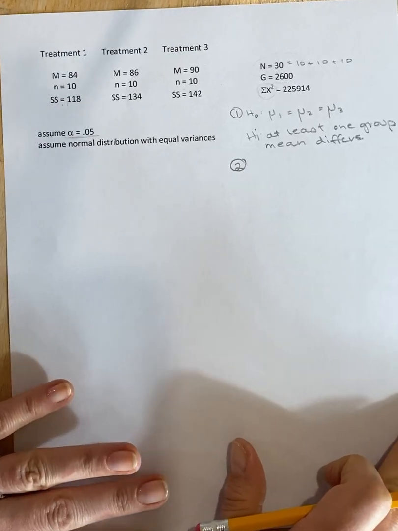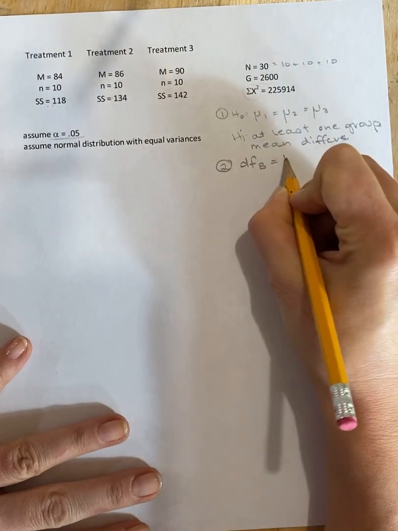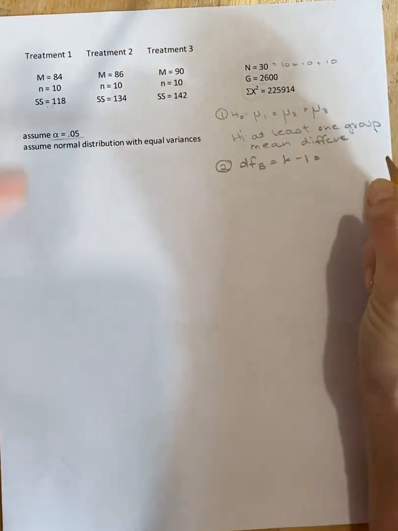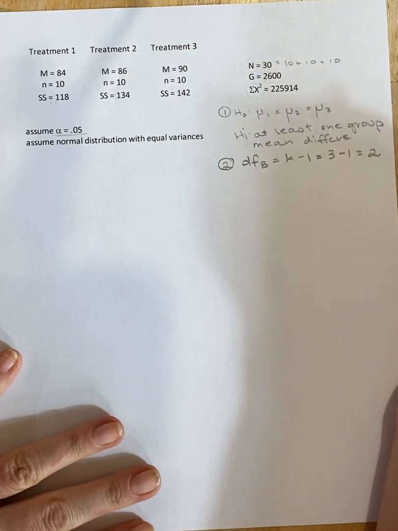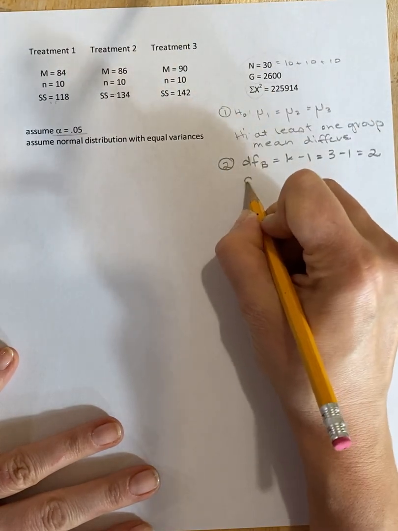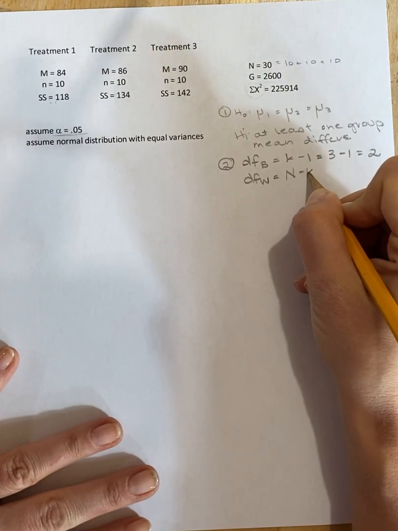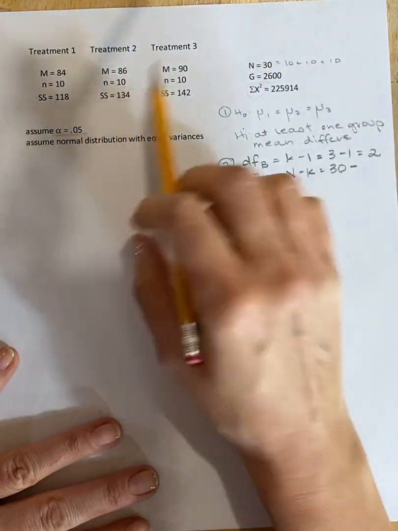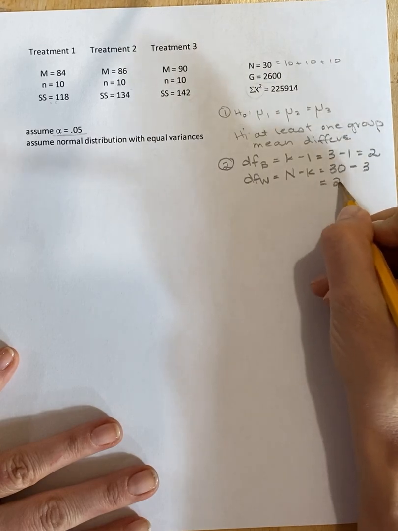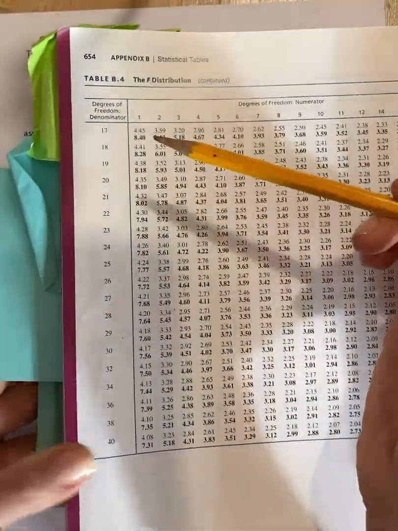The degrees of freedom between is k minus 1, where k is the number of groups we have. We have 3 groups, so 3 minus 1, and that's 2. And we need degrees of freedom within. The formula for that is big N minus k, where big N is 30, minus k is 3. So that's 27.